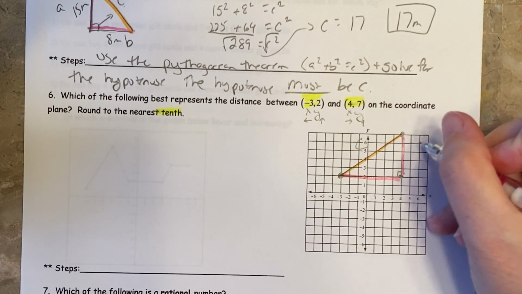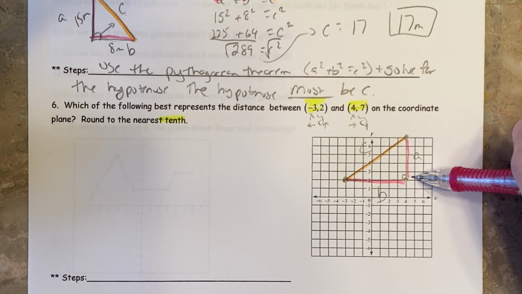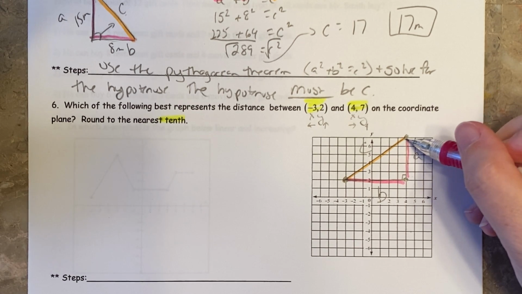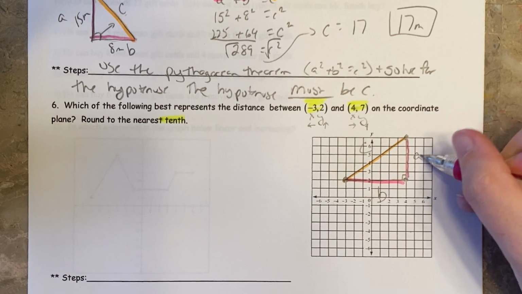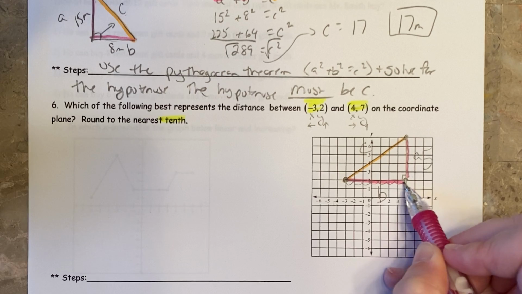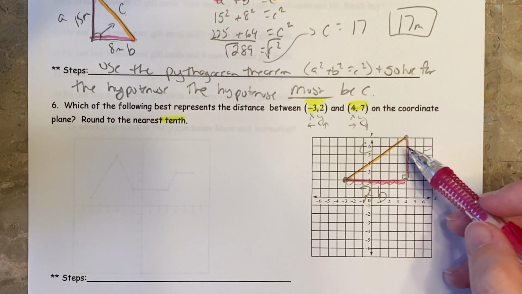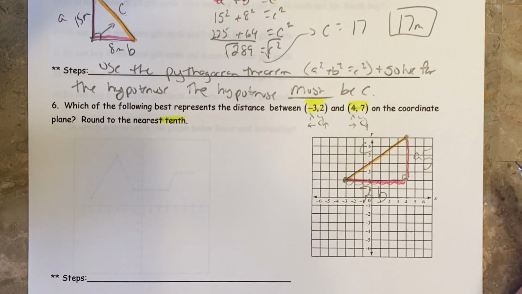So it's going to be your A and your B. All right, so the only difference is I didn't tell you what the measure of this side was. So if you remember, you had to count from here to here. So 1, 2, 3, 4, 5. So this is length 5. 1, 2, 3, 4, 5, 6, 7. And this is 7. So you're not allowed to count diagonal. You can only count horizontal and vertical.